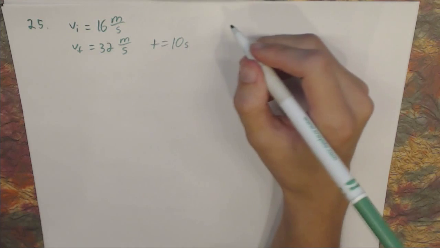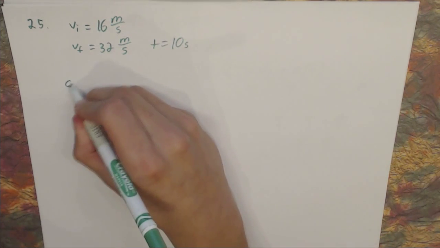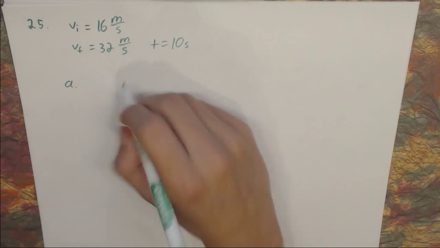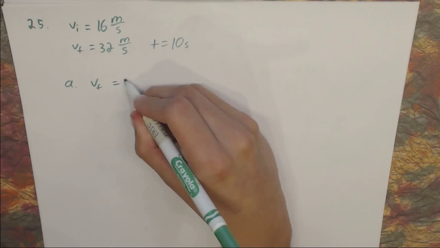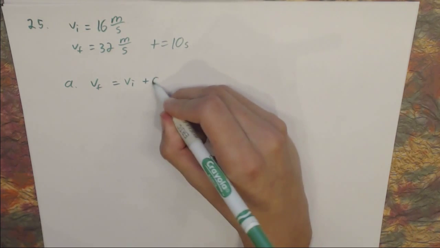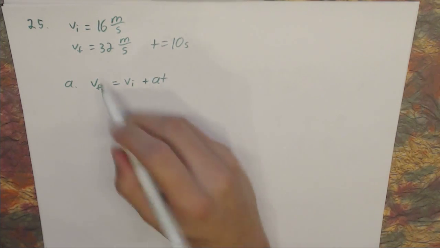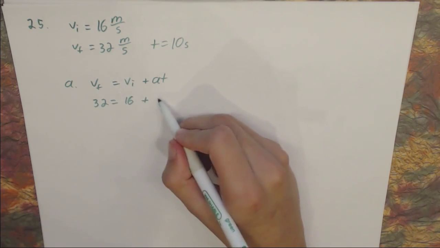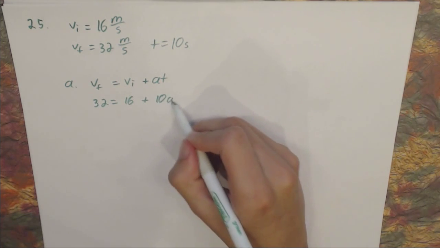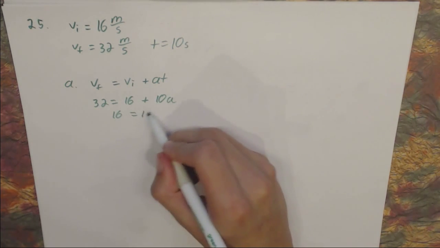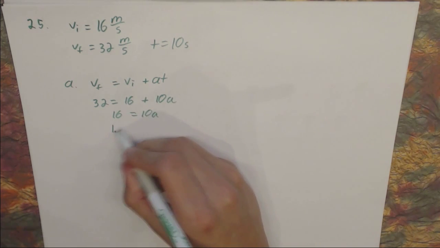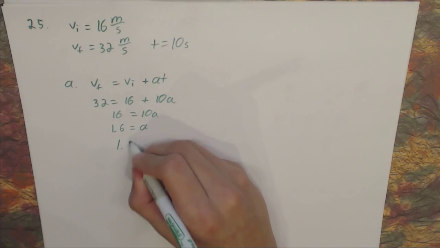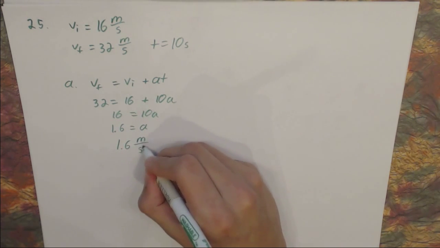Now part A asks, what is the car's acceleration? So the way we want to calculate this is the same equation we've been using. V final equals V initial plus a times time. So 32 equals 16 plus 10a. So 16 equals 10a, 1.6 equals acceleration. And that's in meters per second squared.